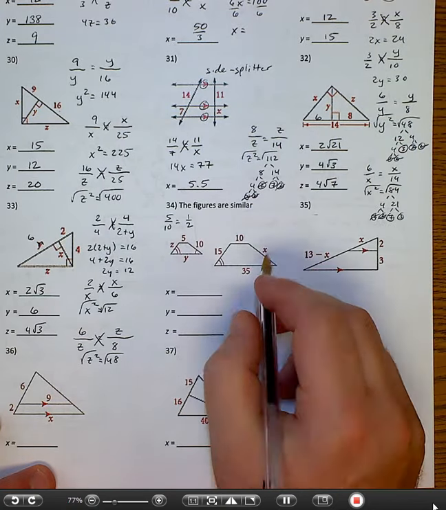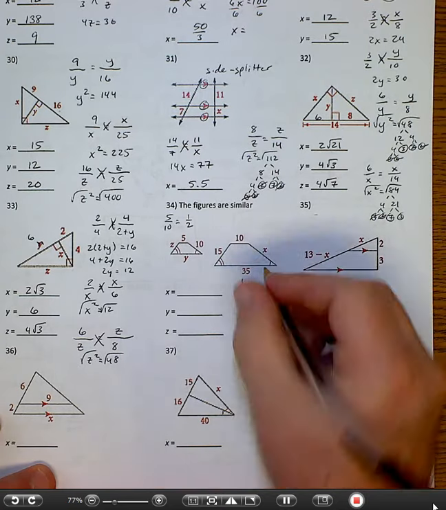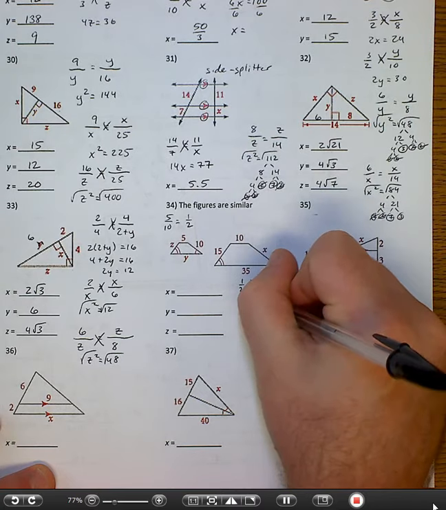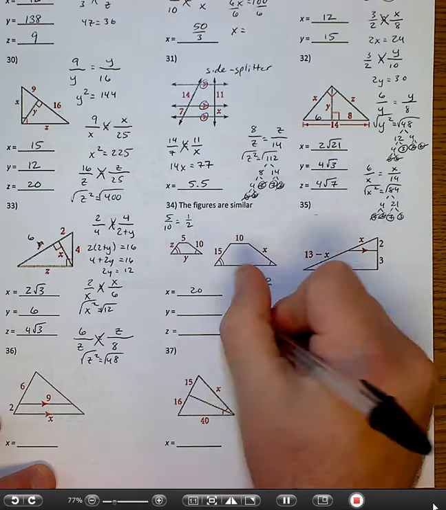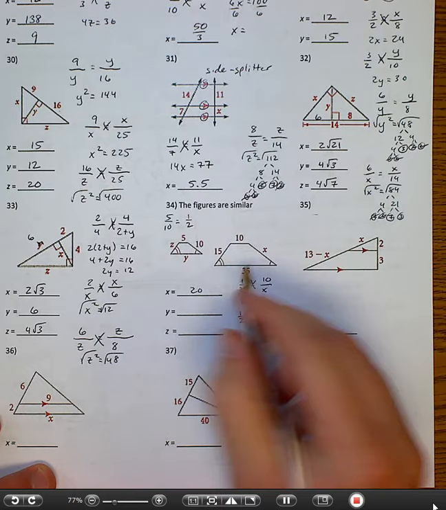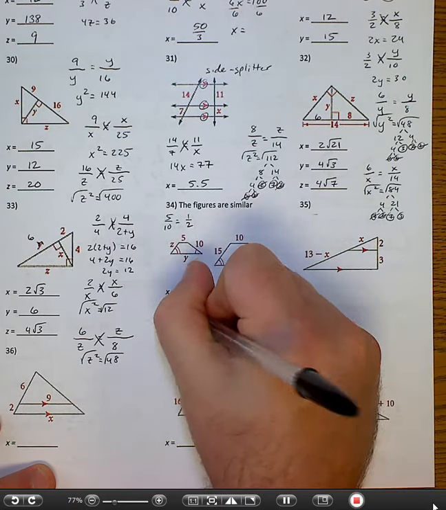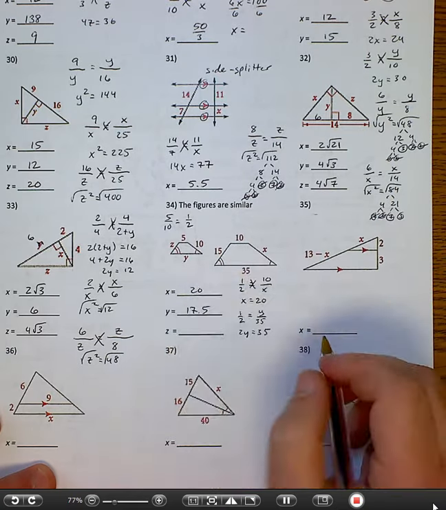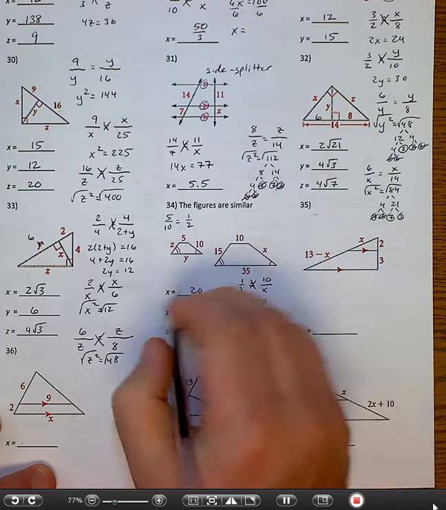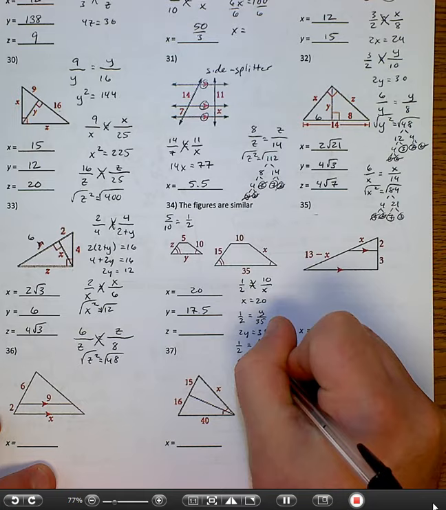We'll start with x. So 1 over 2. 10 is on the smaller, so I'm going to put 10 on top. X is on the larger. X equals 20. Do it again with y. Y is on the smaller, so I'll put that on top. Matches up with 35. So 2y equals 35. Y equals 17 and a half. Z, 1/2. Z is on the smaller. Matches up with 15. 2z equals 15. Z equals 7.5.